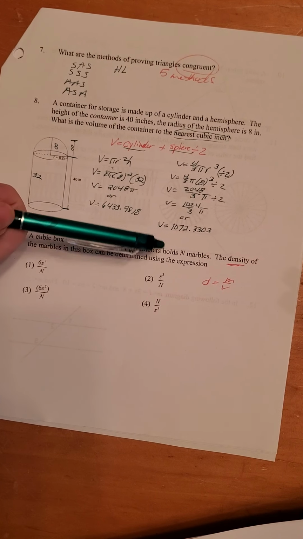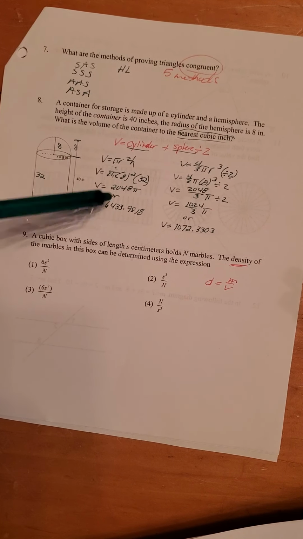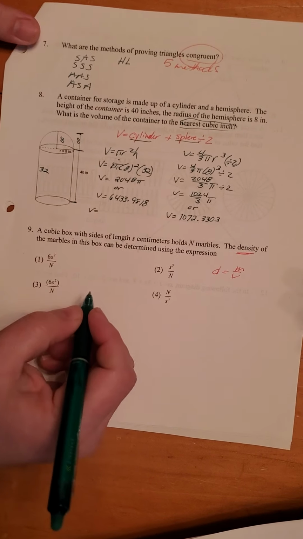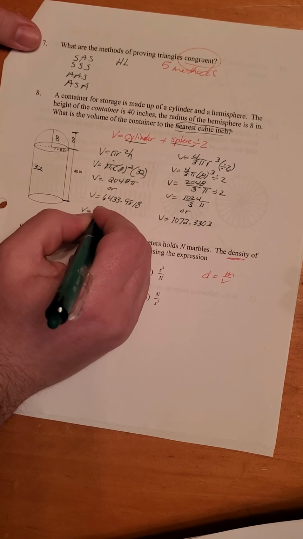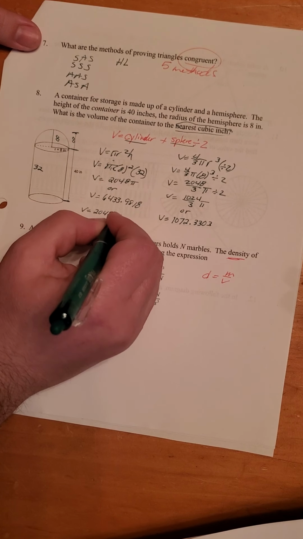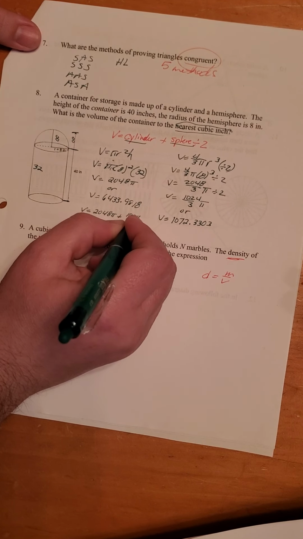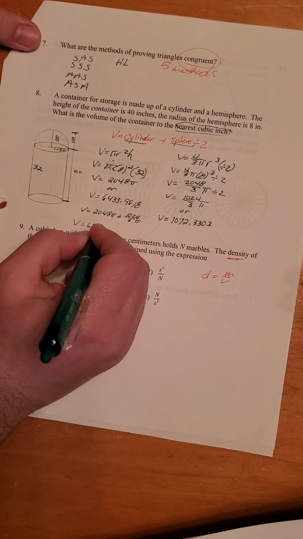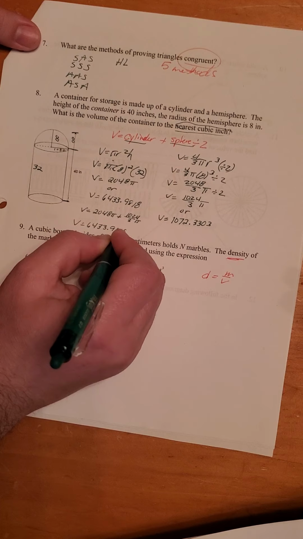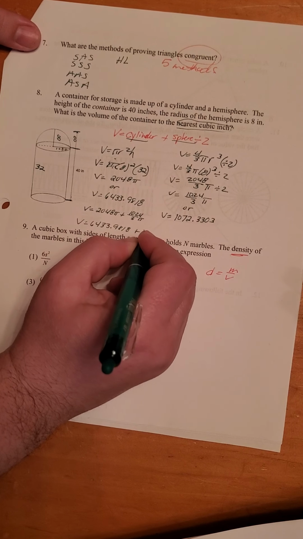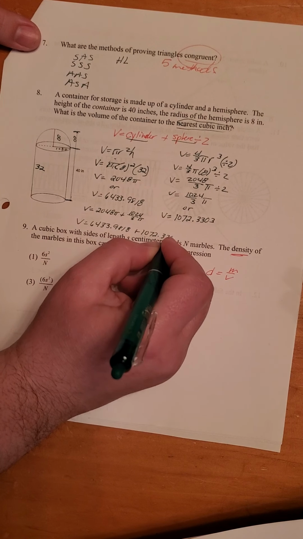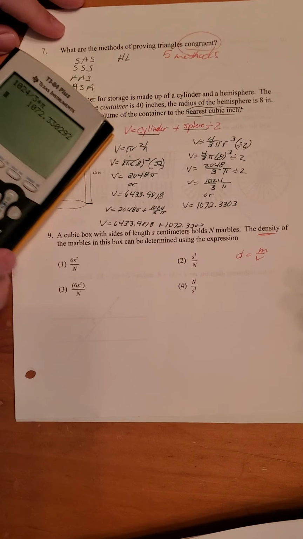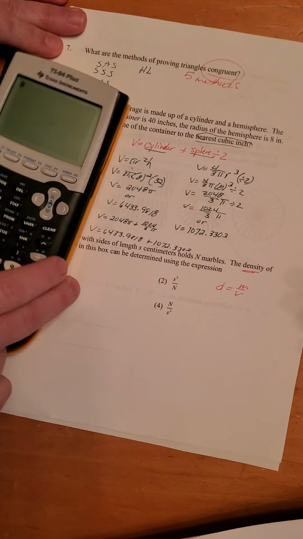So we've got our hemisphere, we have our cylinder, and we want the entire thing, so we're going to add those together. We can either use the exact, or we can use the 4 decimal places. I haven't done this ahead, I'm doing this with you, and we should get very similar results. I'm going to show you on my calculator that these are going to be pretty close.